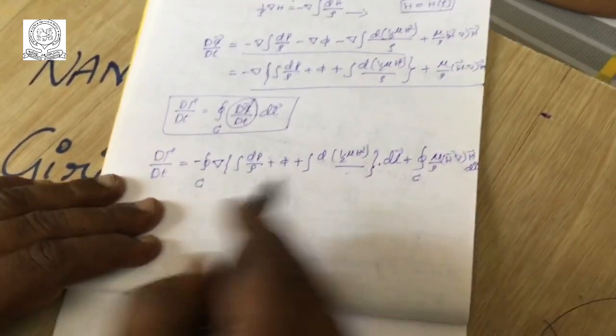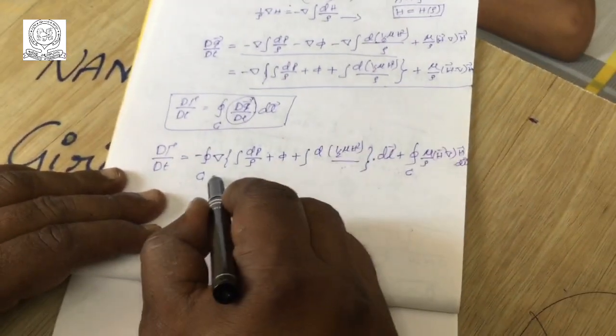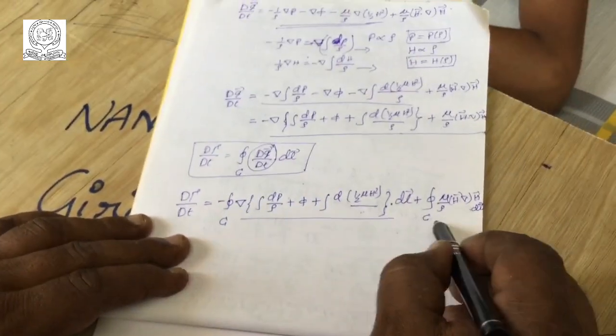Is it right? So I split these into two integrals, this is one and this is one.